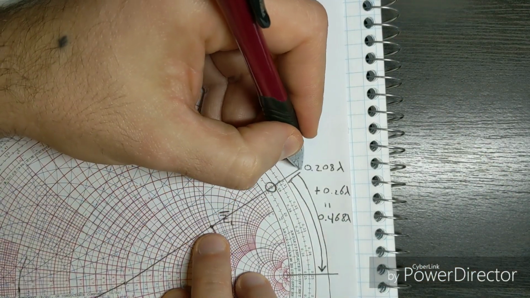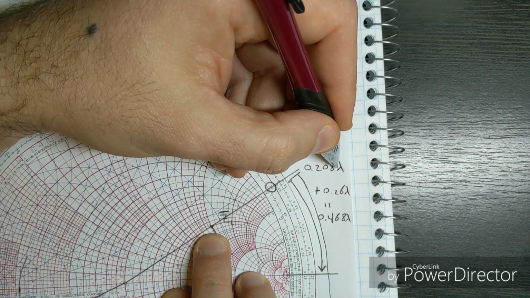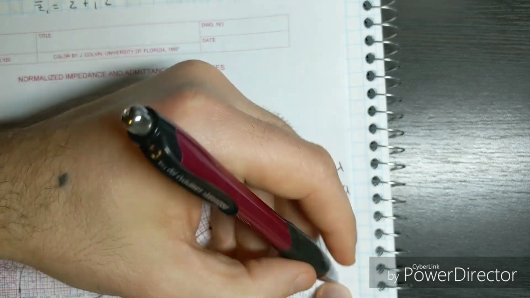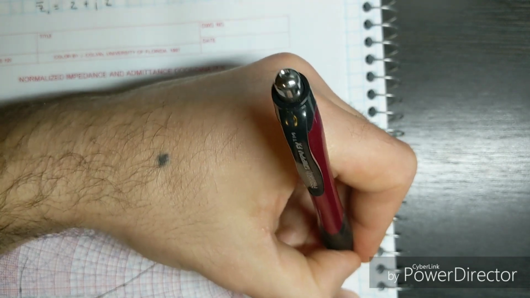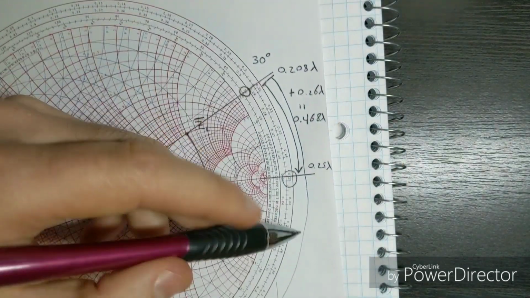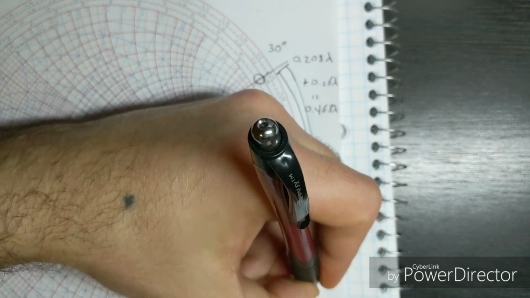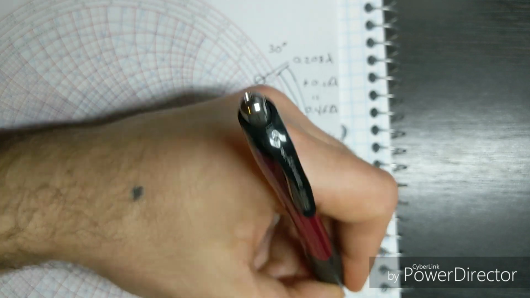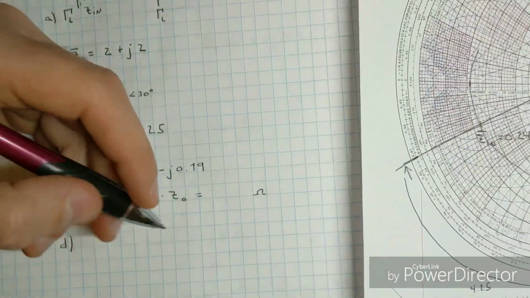So again, here we start at 0.208 wavelength, 0.208 lambda, and at this point we know that this is a quarter wavelength, so here is 0.25 lambda. Right, so this distance is going to be equal to 0.25 lambda minus 0.208 lambda. And we can put that in our results.